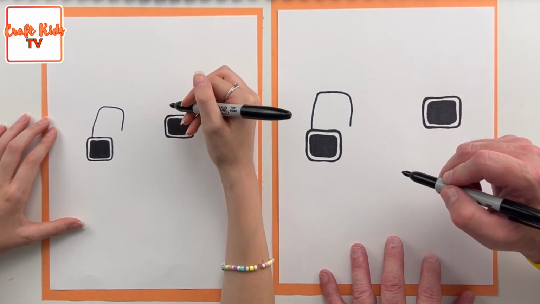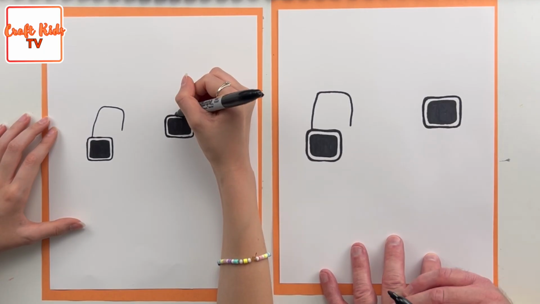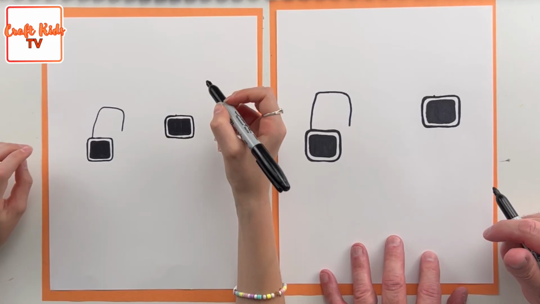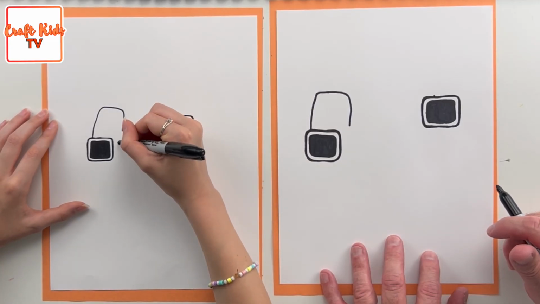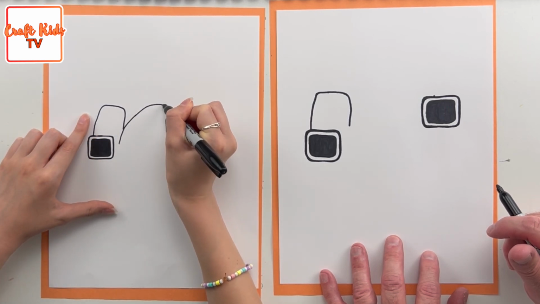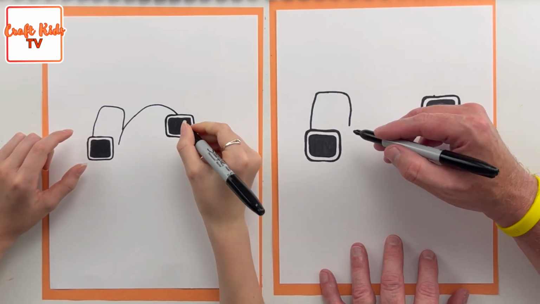And you're gonna want it to end right about there on the eye, so I'm gonna make a little dot. Okay. And start from down here. As you're curving up, make sure it hits this line, and then connect it to the dot you made.